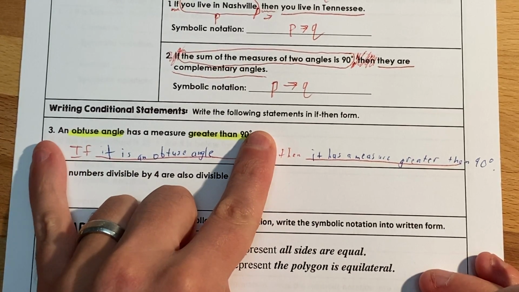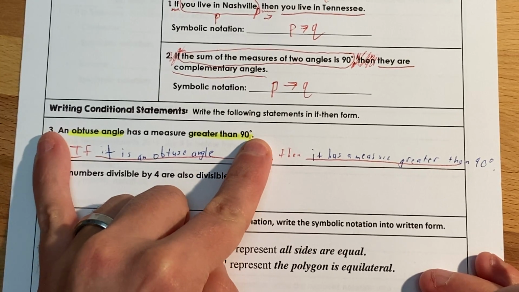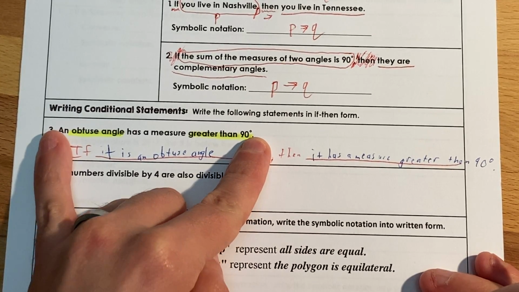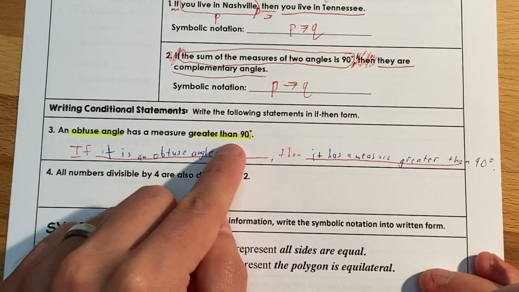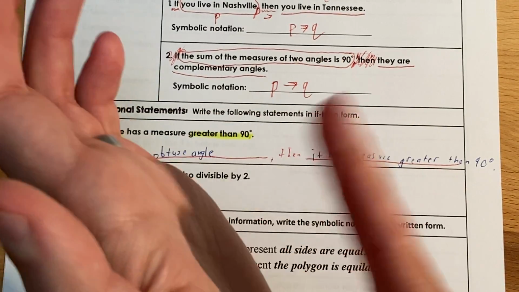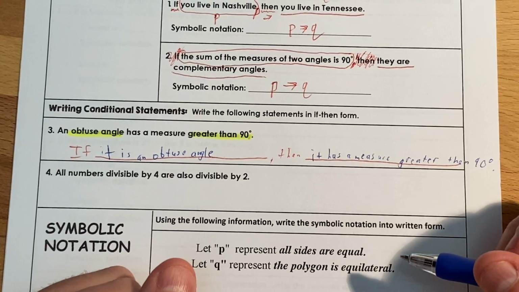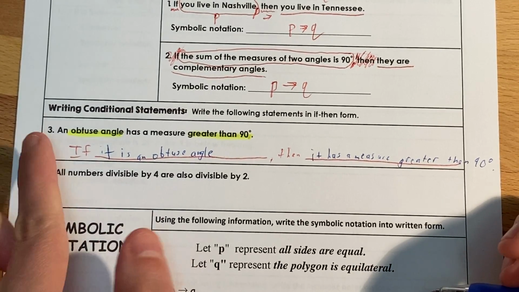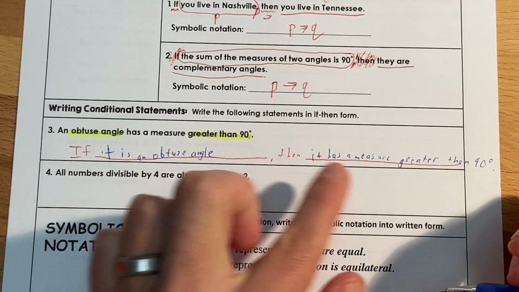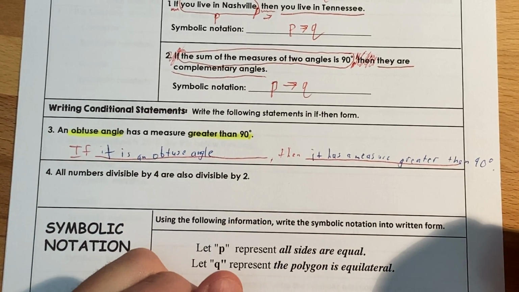You would say this in a math class, right? Teacher called on you. What's an obtuse angle? You go, well, an obtuse angle has a measure greater than 90. Yay, you are correct, full credit. We're just going to the next stage of writing it into if-then statements. If it is an obtuse angle, then it has a measure greater than 90.